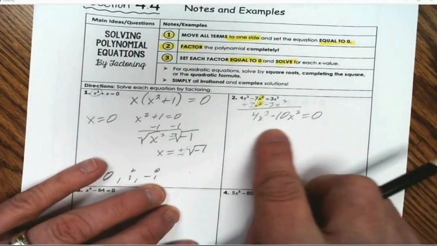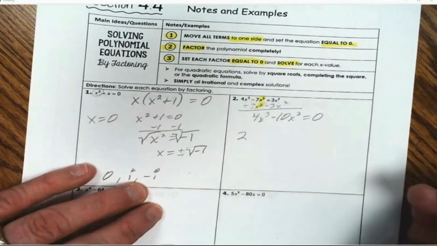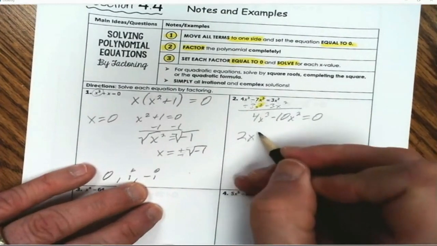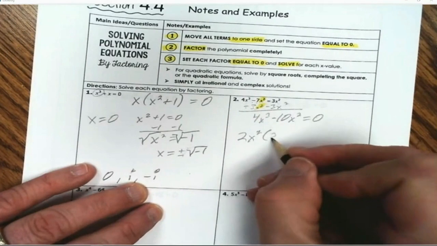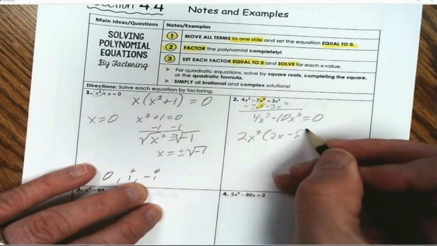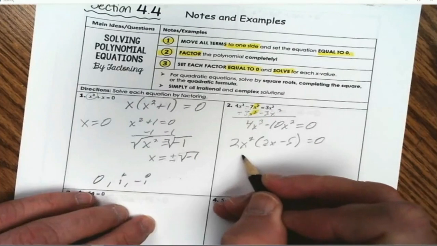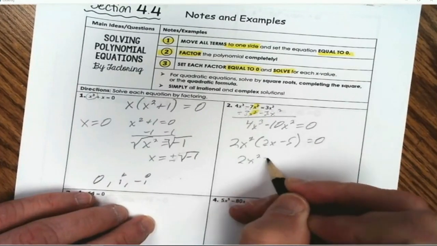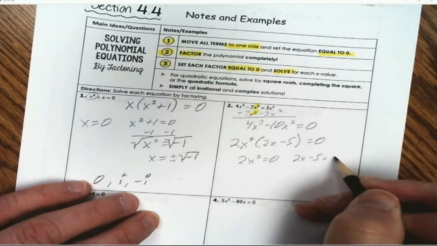So we can factor this. We can take a 2 out of it because of 4 and 10. And we can take an x squared out of it. So when we factor that, we got 2x squared times 2x minus 5 equals 0. So set them both equal to 0. 2x squared equals 0, and 2x minus 5 equals 0.